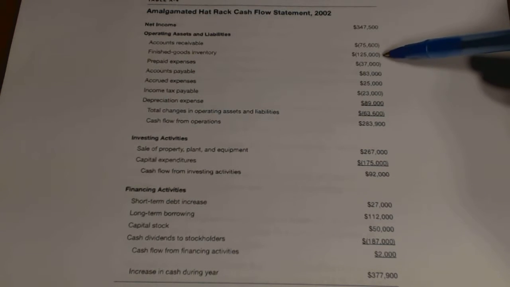Finished goods inventory. Remember, negative means it used cash. So what does that mean? Does it mean that you have more inventory now by 125,000 than before, or that you sold more product and got cash? Well, if this is negative, it means it used cash, so it means your inventory went up by 125,000. That's a use of cash.